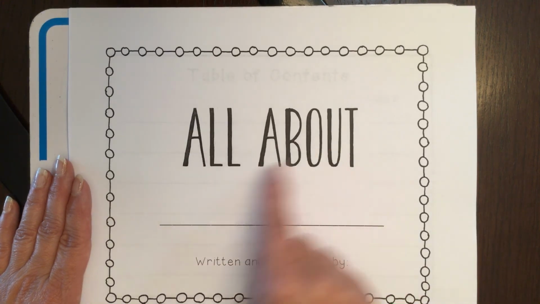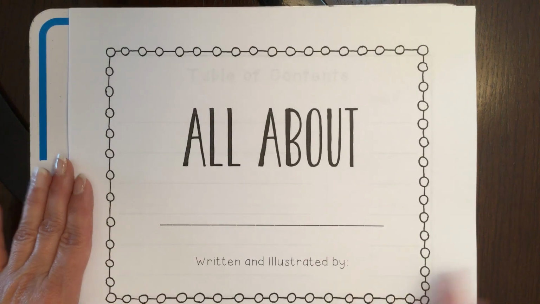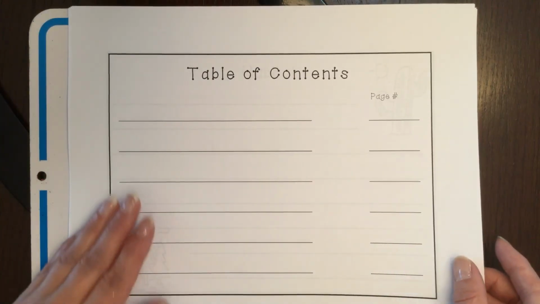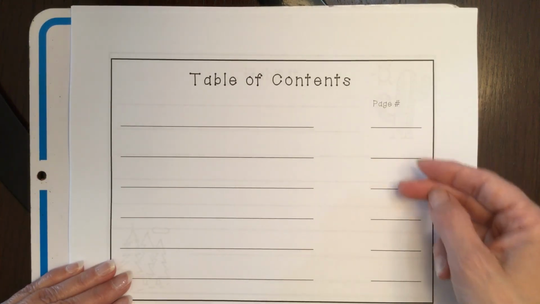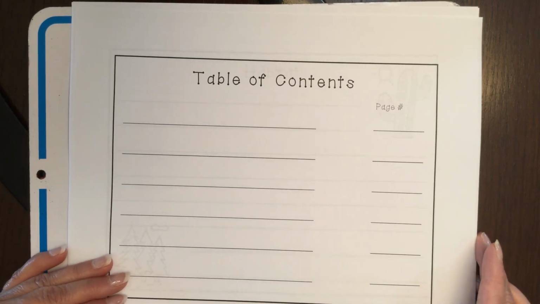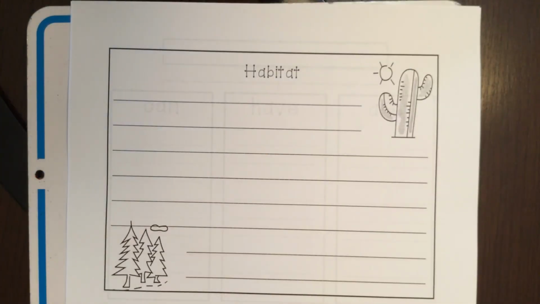So we go all about whatever your animal name is, written and illustrated by, and then you put your name down here. We're going to do the title page on Friday, and we're going to do this page called the table of contents on Friday, because we don't know how many pages we're going to have of information yet until we do those pages of information. And we need to do that in a special way. So those are our Friday pages.